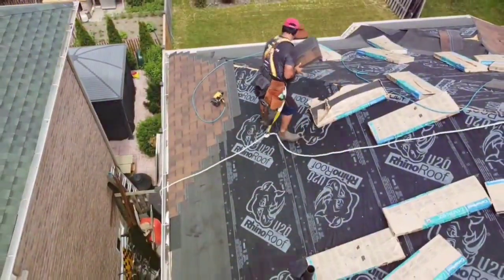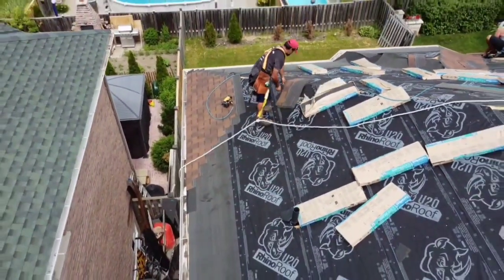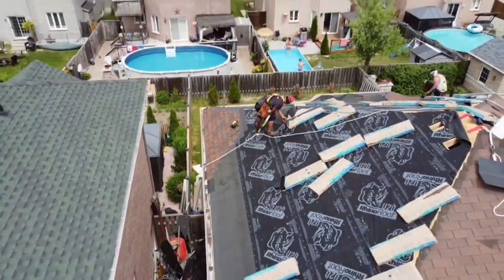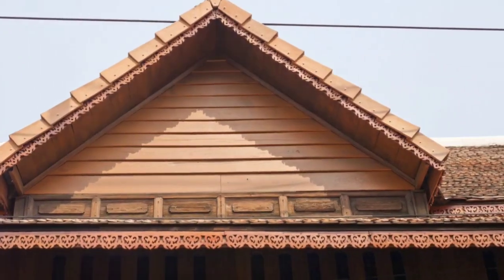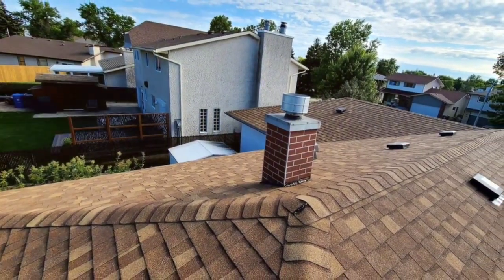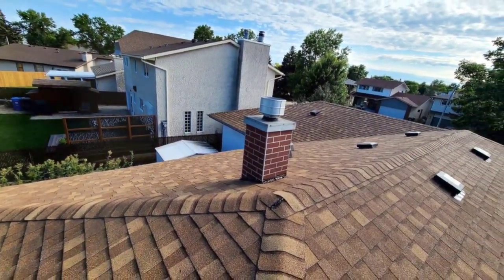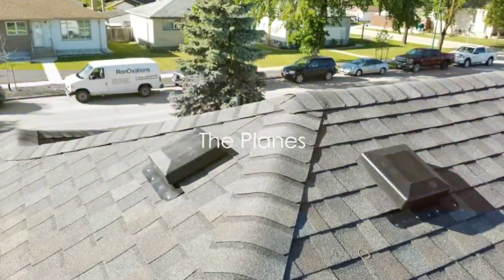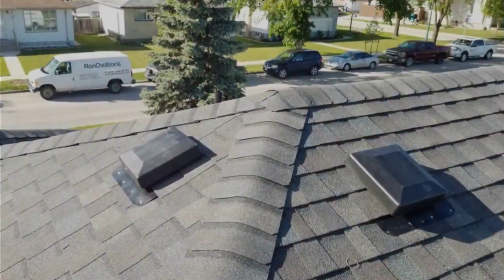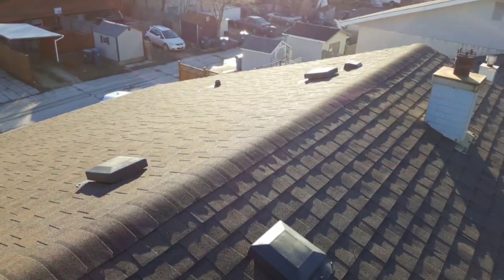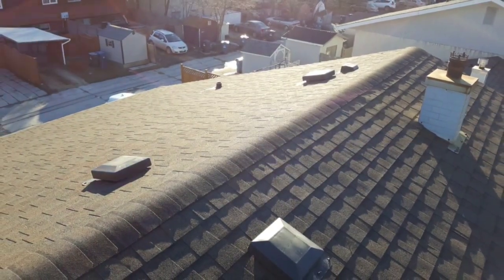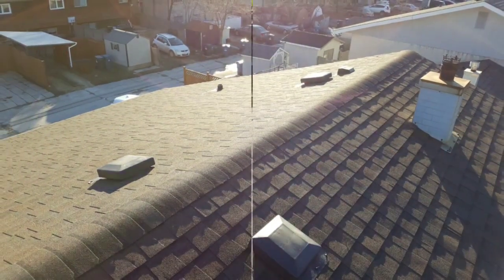Let's start from the top, the peak or the highest point of a roof, often referred to as the ridge. The ridge runs the length of the roof, providing a unifying aesthetic element that ties the entire structure together. From the ridge, the roof slopes downward. These slopes are called planes. They give the roof its distinctive shape and are responsible for directing rainwater away from the home.